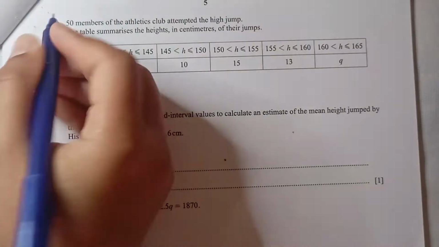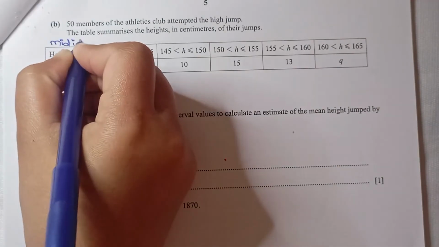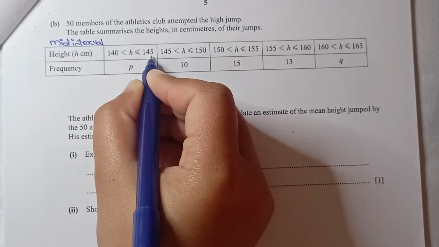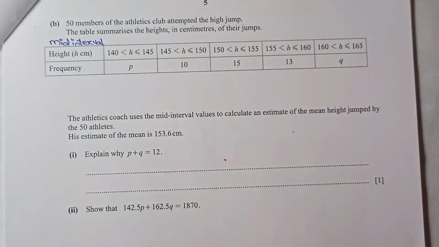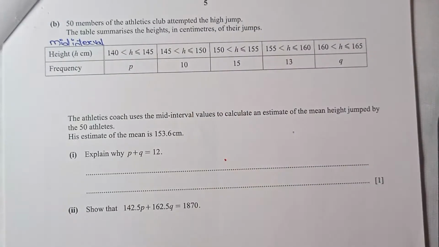Okay, mid-intervals. So we need to find the mid-intervals. What is the mid-interval from 140 to 145? How can we find the midpoint? We need to add both of them, 140 plus 145, and divide by 2. This would be 142.5.